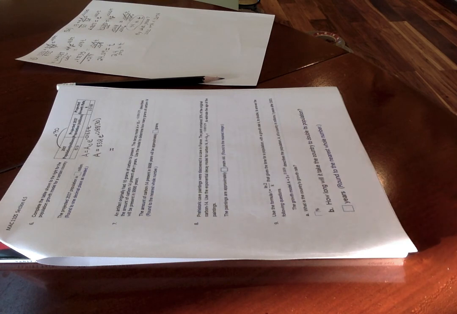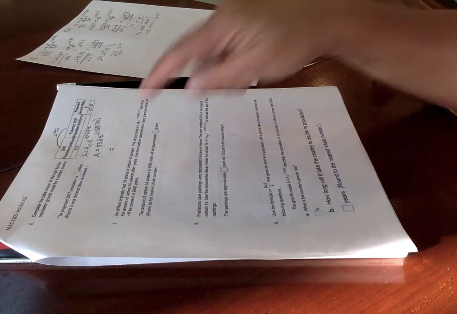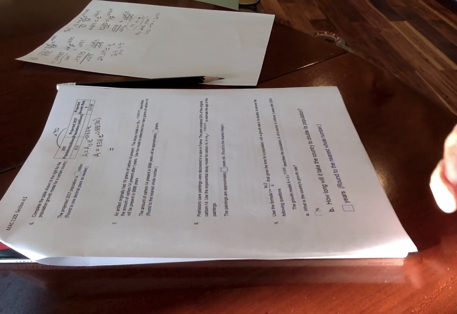E raised to 0.0188 times 30 times 83.9. Or you can just put it straight in the way you see it.